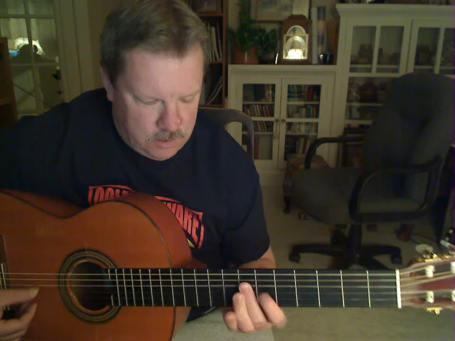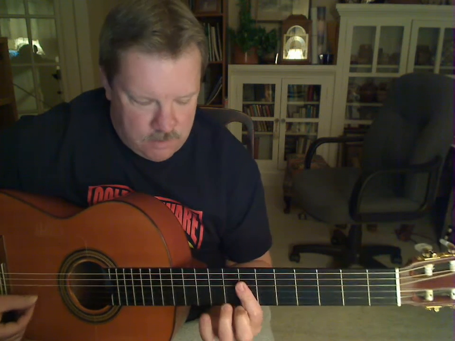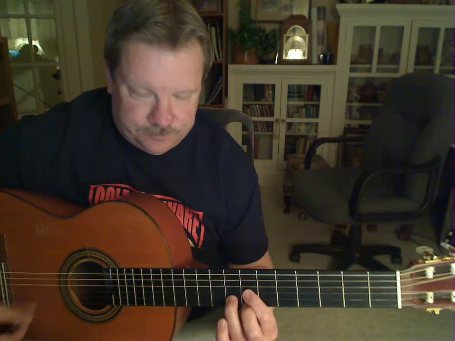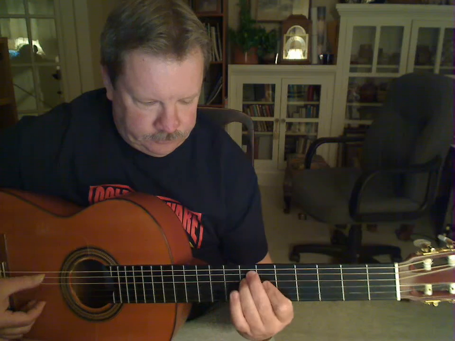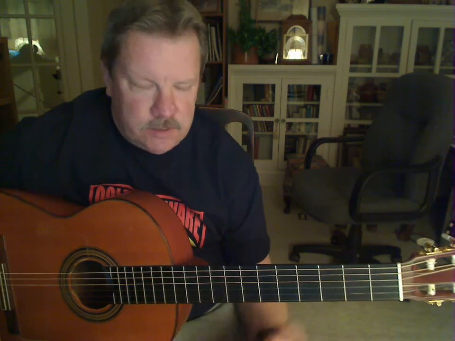Next is D, 5, 1, 3. Next is G, 5, 1, 3. Okay, now let's look at each one of these on the various string sets to see them in yet another perspective. Let's take the highest three strings, root position.